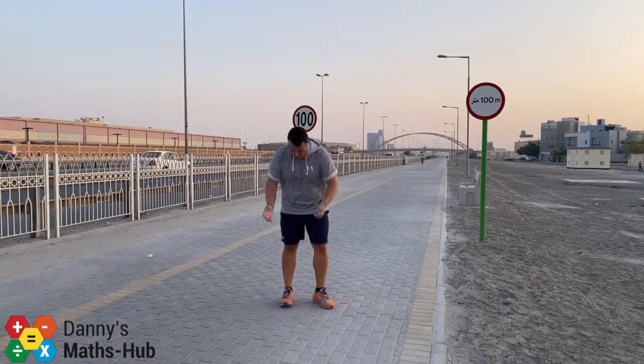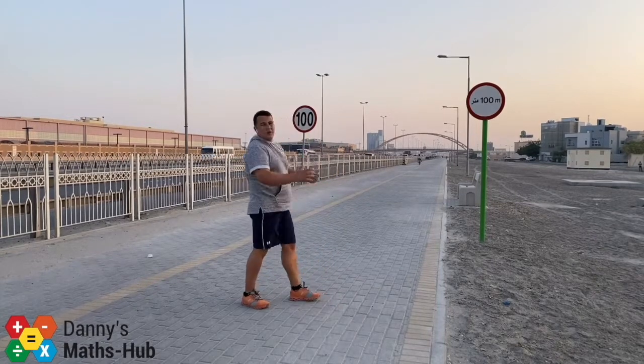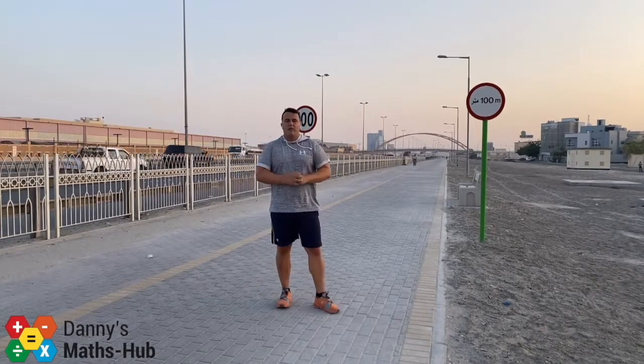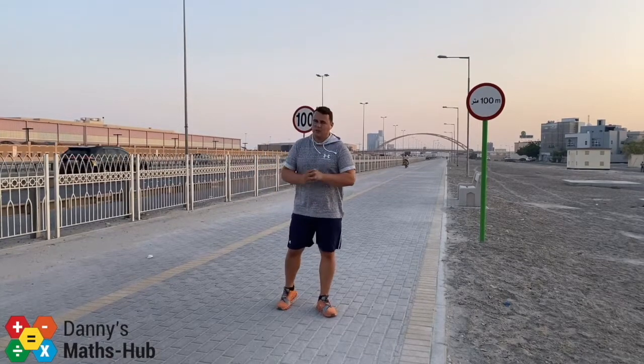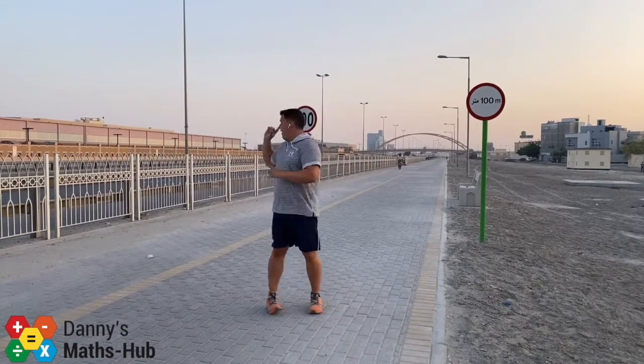Now, you may be wondering why I'm in my sports gear. Well, I'm at this running track, so I might as well go out and do a little bit of a jog while I'm here. But I'm pretty sure I'll only be covering a few kilometres and I won't be reaching anywhere near 100 kilometres like it states on that sign there.